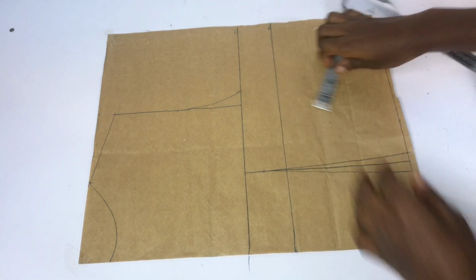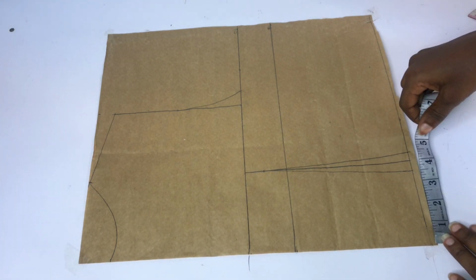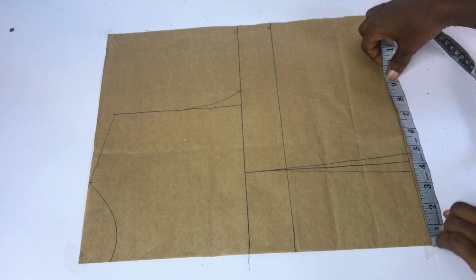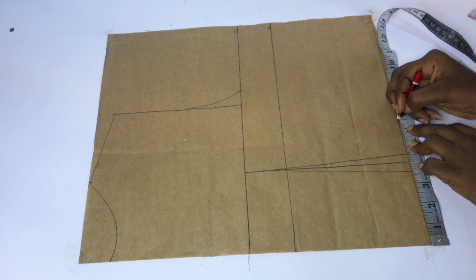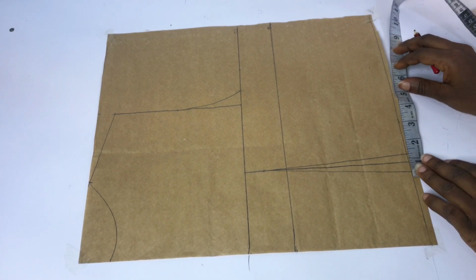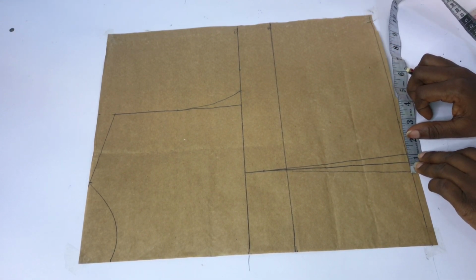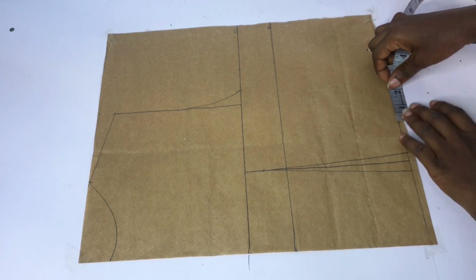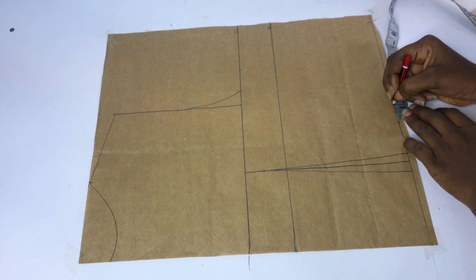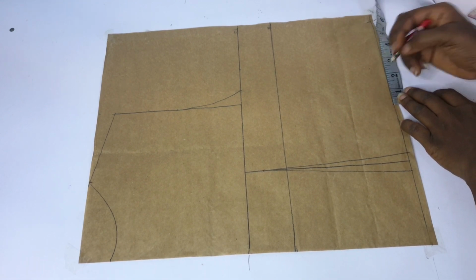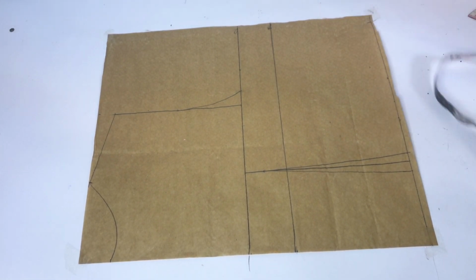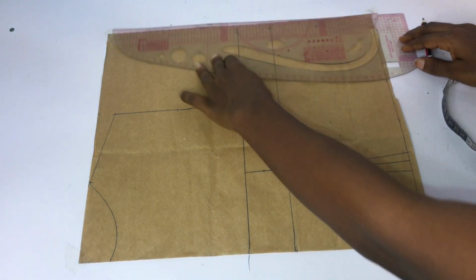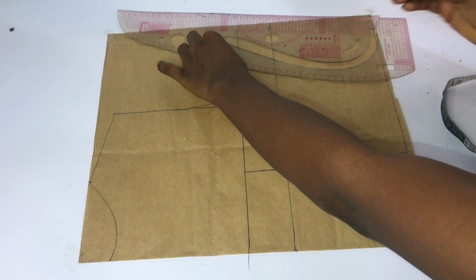I already have my bust circumference divided by 4 on the chest line. What I did was to add 1.5 inches for my stitching allowance. On the waistline, I placed my waist circumference divided by 4. I'll replace this dart of 1 inch. After replacing the dart, I'll add 1.5 inches for my stitching allowance. After doing that, I'll connect from the chest line to meet the waistline like this.